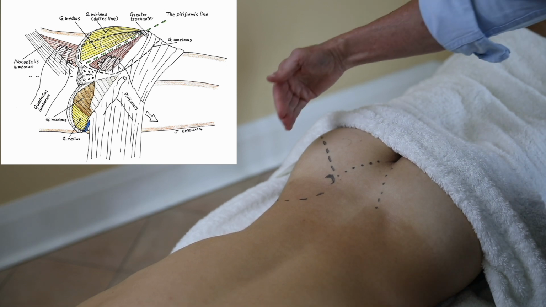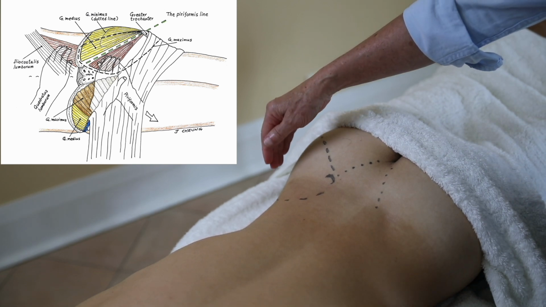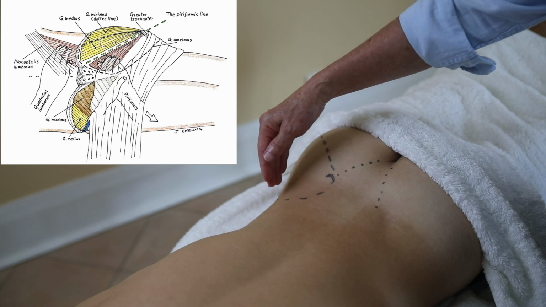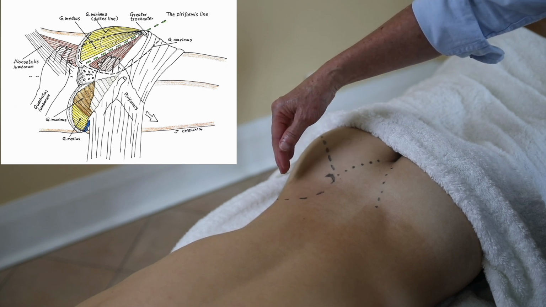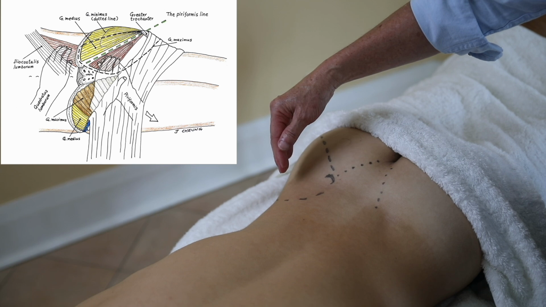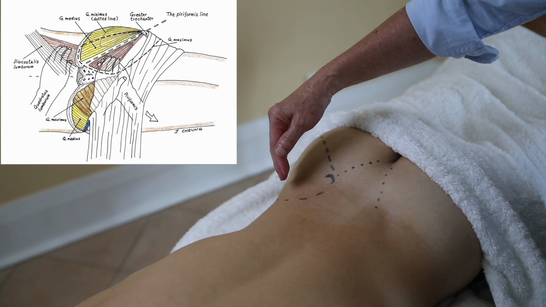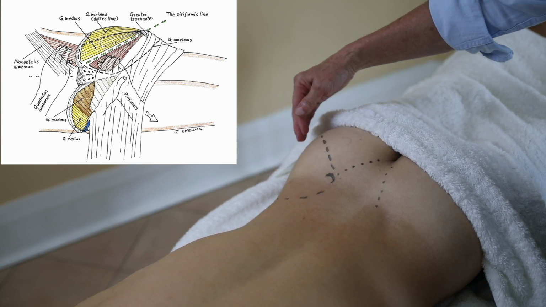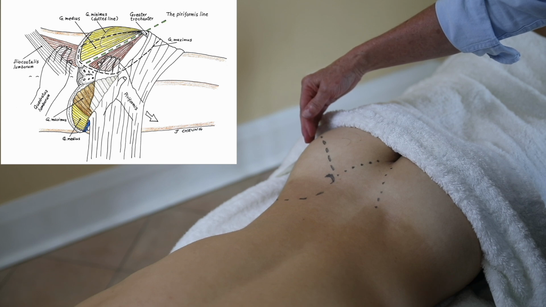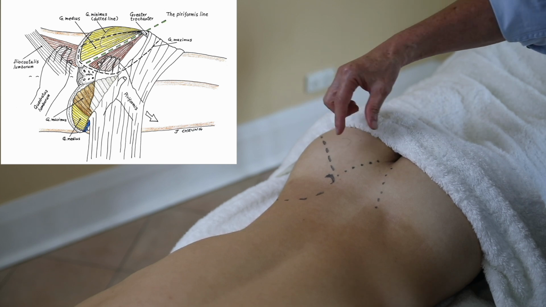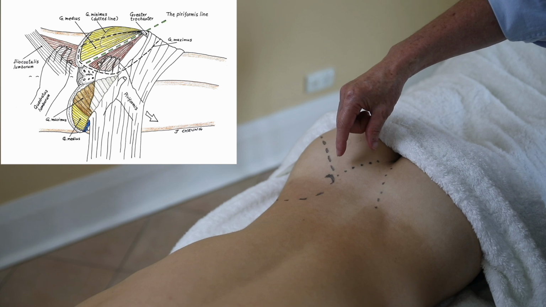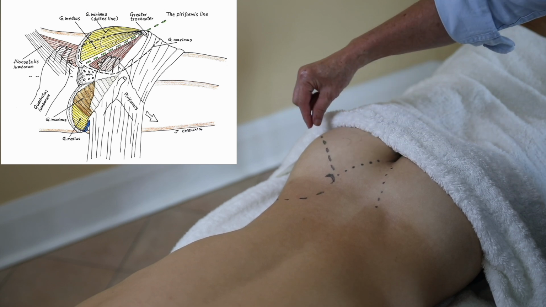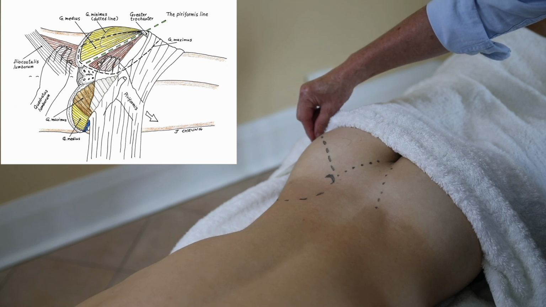Above the piriformis line is the gluteus medius, and underneath it, the gluteus minimus. They both arise from the ilium to the greater trochanter. Now below this line is the piriformis muscle. It arises from the anterior aspects of the sacrum and goes to the top pole of the greater trochanter.